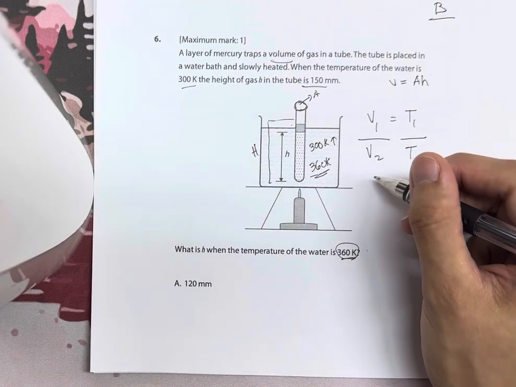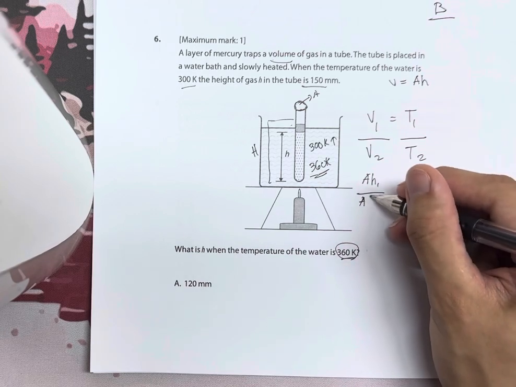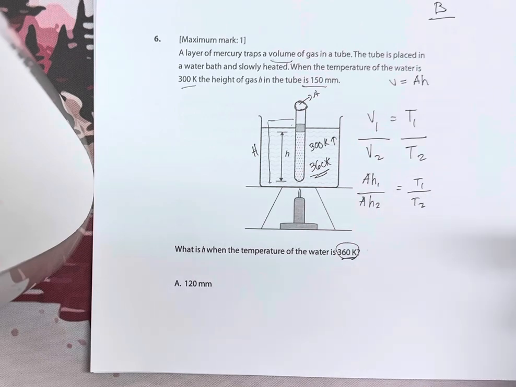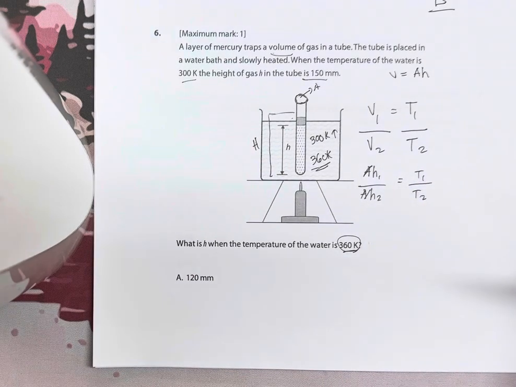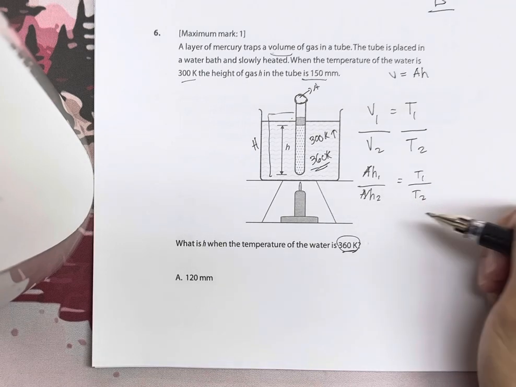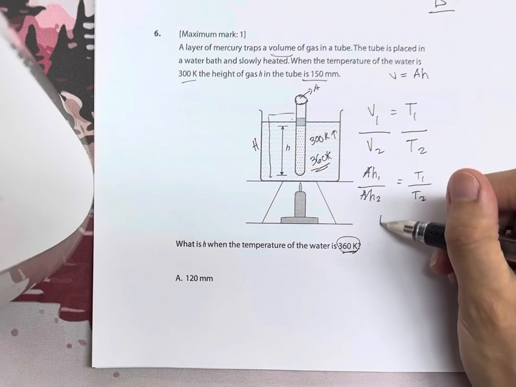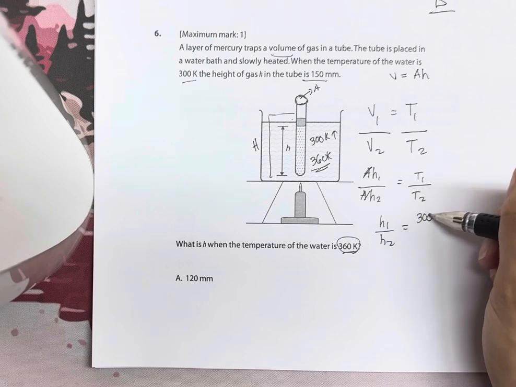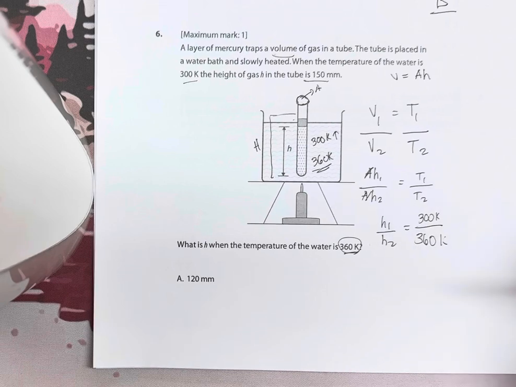And so my new expression is now going to be the area times the first height over the area times the second height equals temperature 1 over temperature 2. Do I have information on these things? Yes. In fact, for this one, first of all, my areas will cancel. Then I can start substituting values. So this is going to be H1 over H2 equals my temperature 1, which is 300 Kelvin, over my temperature 2, which is, according to this, 360 Kelvin.